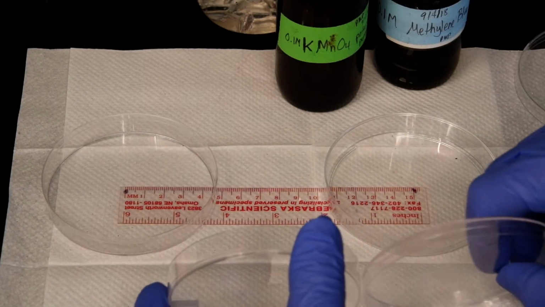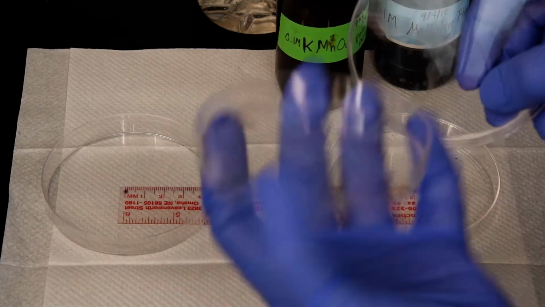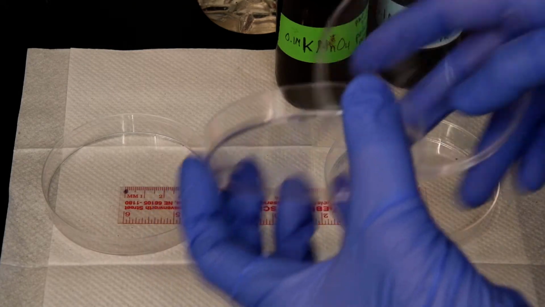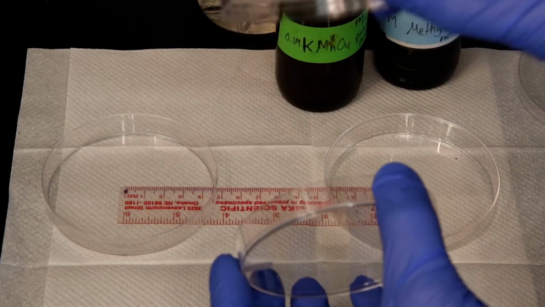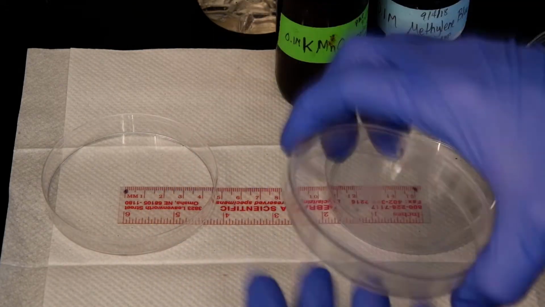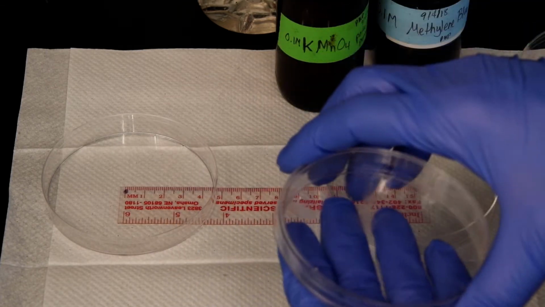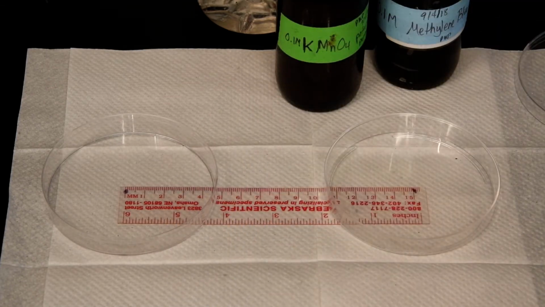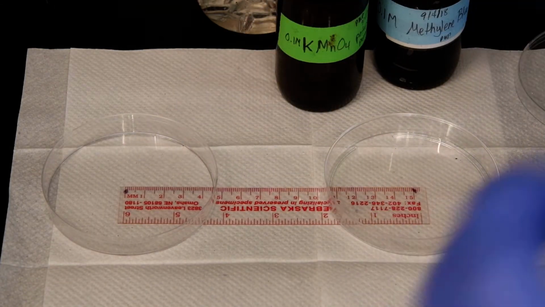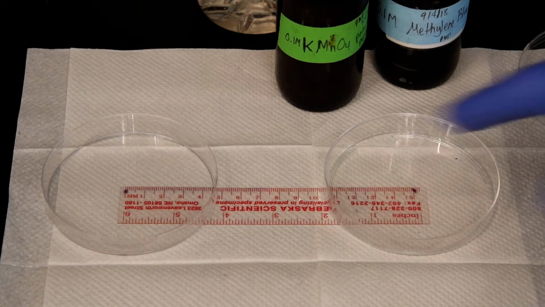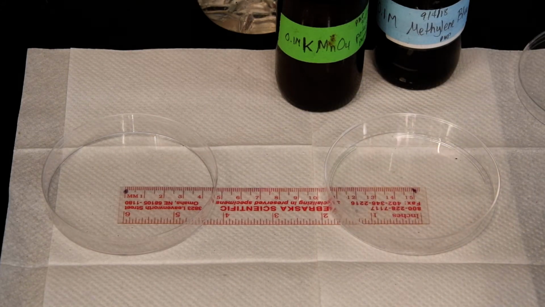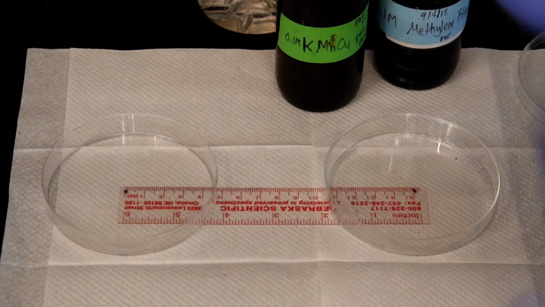When you look at these, they actually have two depths. The bottom is deeper, and then there's a lid that's more shallow. So please be careful when you use these that you are using the deeper bottom for the container. All right, what I've done is I've marked more or less the middle. There's a little black dot here because that's where I want to put the molecules. And I've got a ruler under here because, again, rate of diffusion is how far you travel over time.